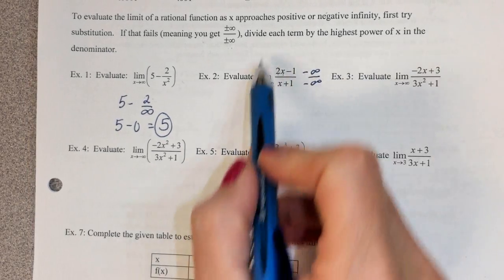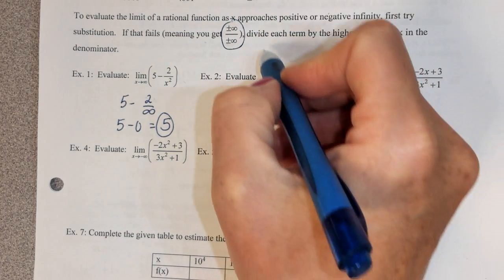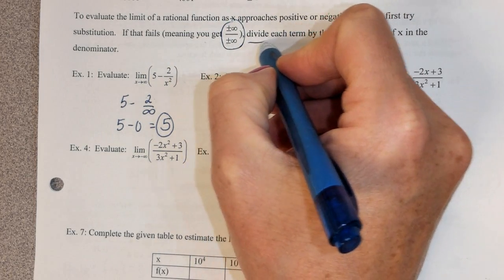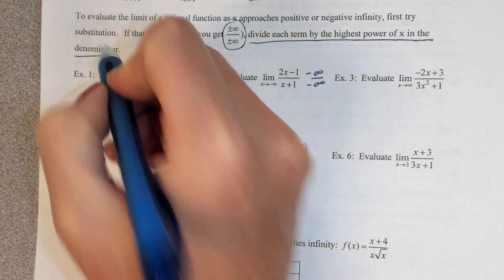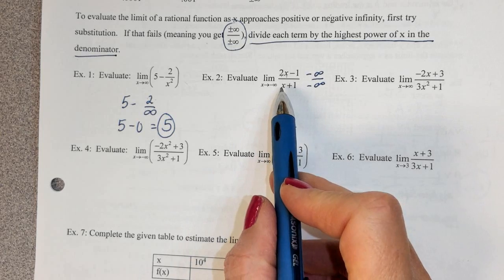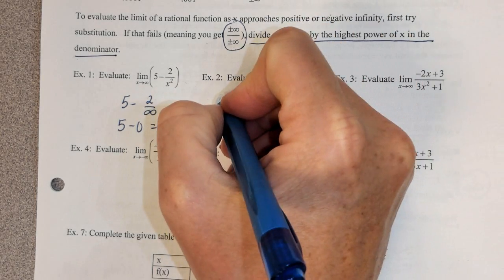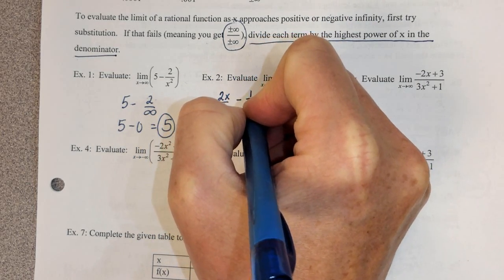So what we have to do is, if we get infinity over infinity, plus or minus on either one, divide each term by the highest power of x in the denominator. So look at the denominator. The highest power of x I have is x to the first. So I'm going to take each of these terms and divide them by x.